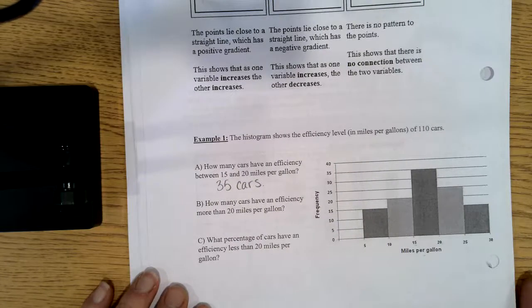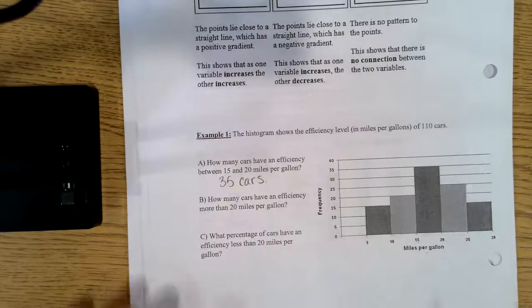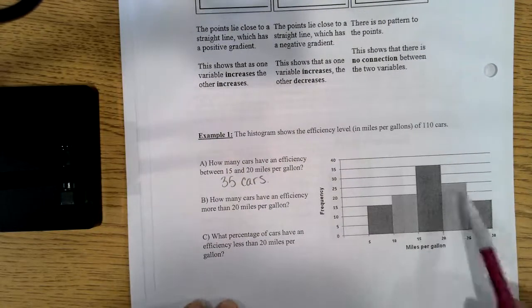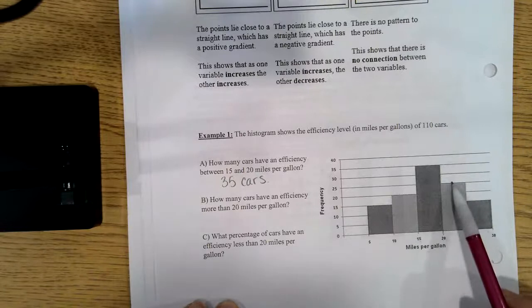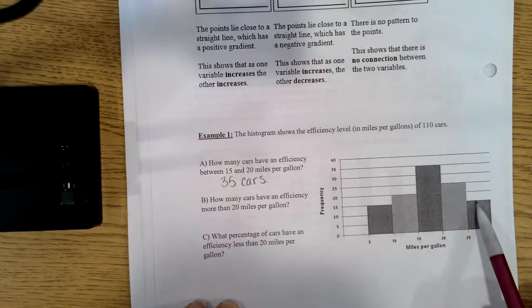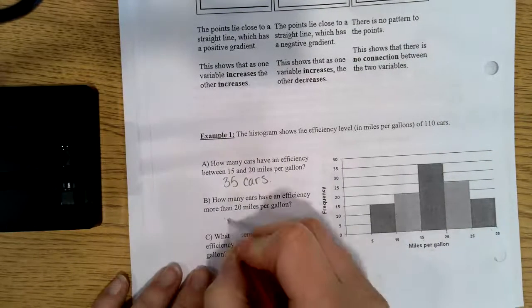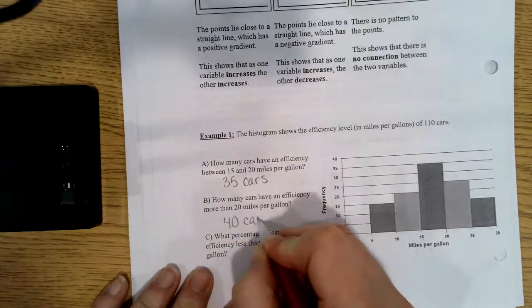How many cars have an efficiency more than 20 miles per gallon? So more than 20, this is 20 miles per gallon, so more than that would be the 25 here plus the 15 here. So 25 plus 15 would be 40 cars.